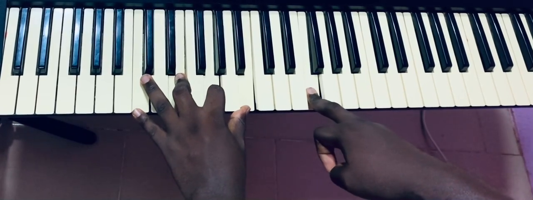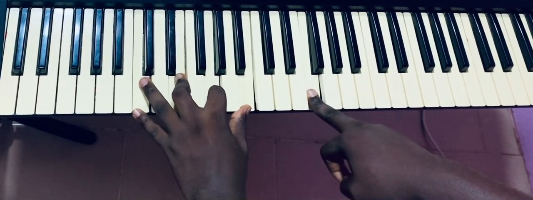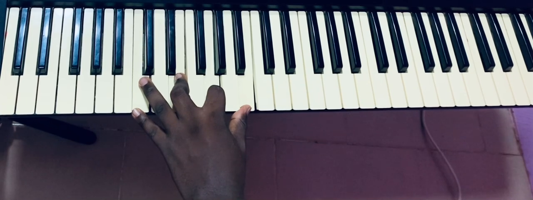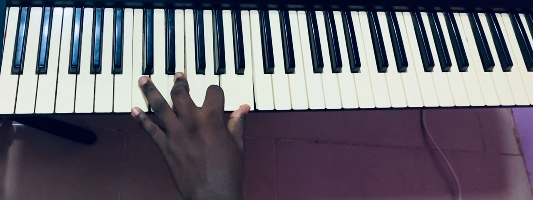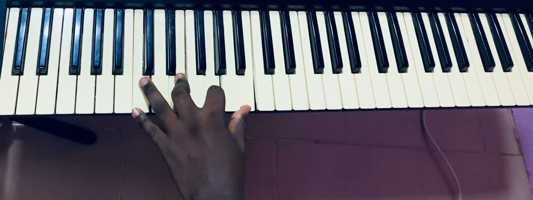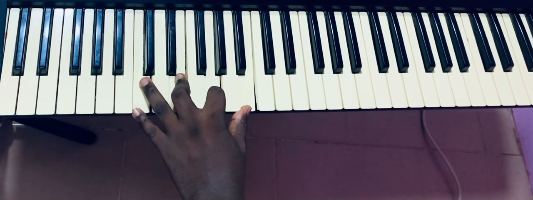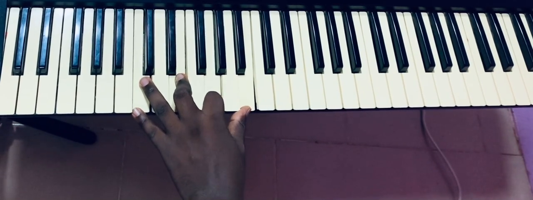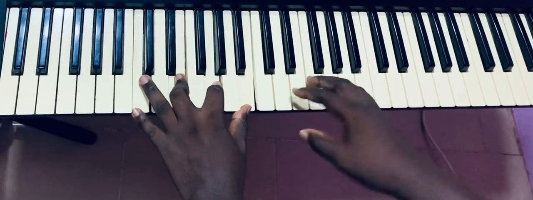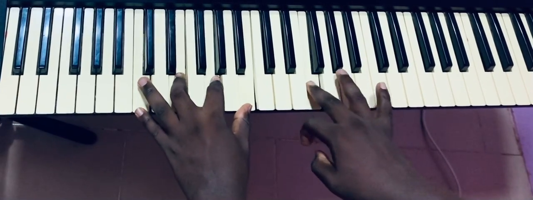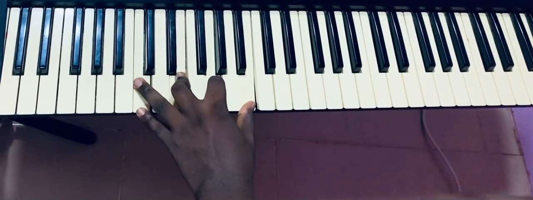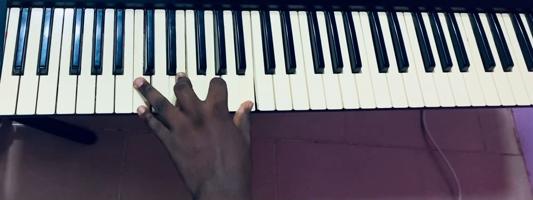We can fix this by introducing alterations, where we have altered chords, which I will dive deeper into in our next lesson. But for now, let's do this. You can alter a chord by either going up a semitone or down a semitone.